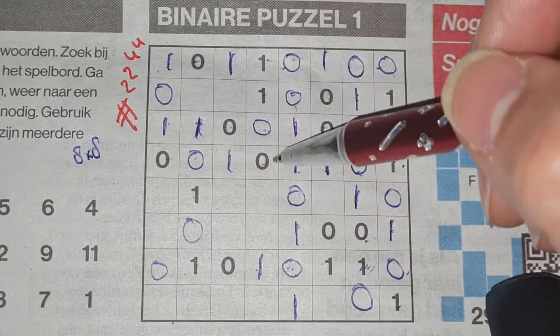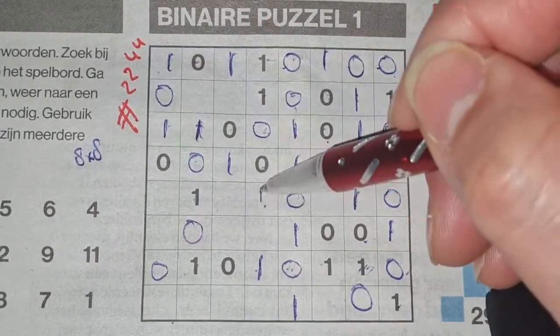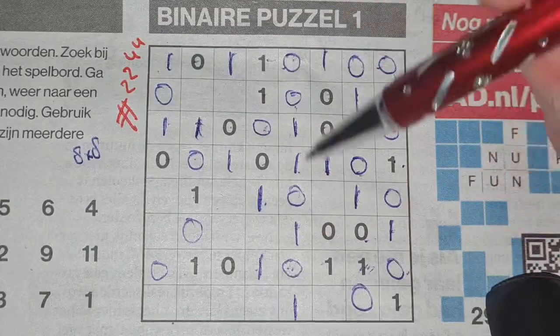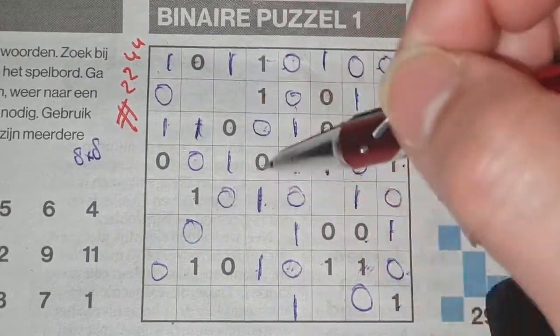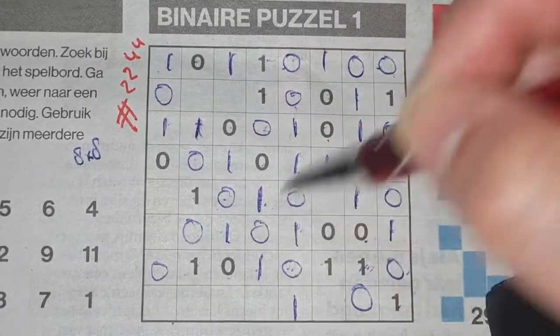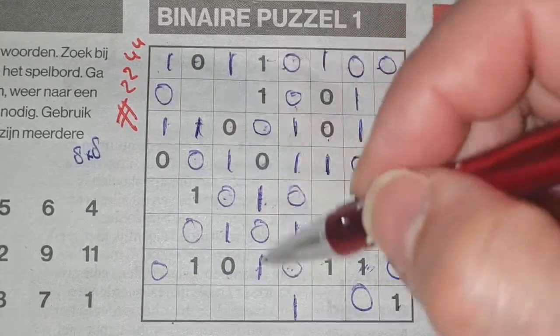Alright. Double O, here one, there one. I've overlooked this double O. Between 2 ones comes an O. Between 2 O's comes a 1. Between 2 ones comes an O. 1, 2, 3, 4 ones, so the rest are O's.